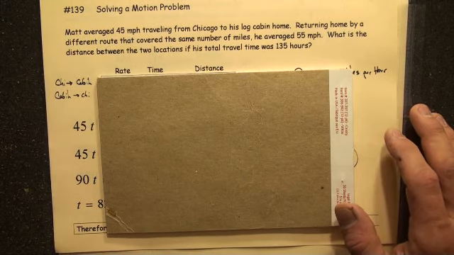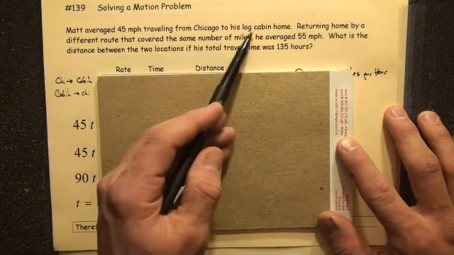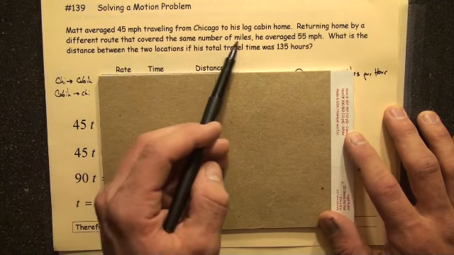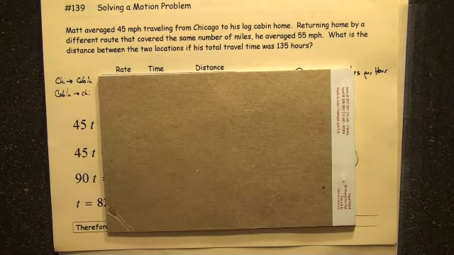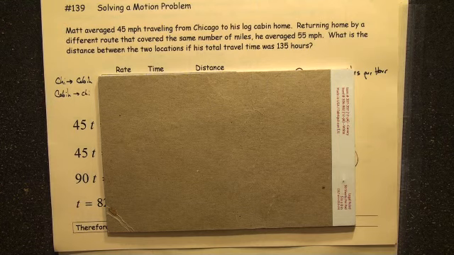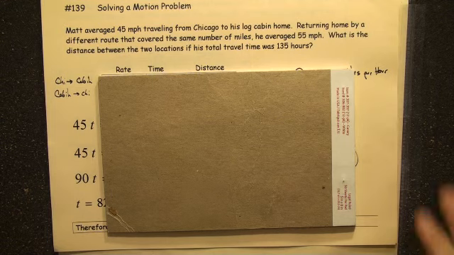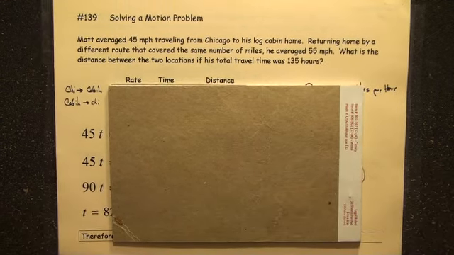It's telling us that Matt averaged 45 miles per hour traveling from Chicago to his log cabin home. Returning home by a different route that covered the same number of miles, he averaged 55 miles per hour. What is the distance between the two locations if his total time was 135 hours? Now, it sounds as if there was probably traffic driving out there, and perhaps he left at a better time on the way back because he made better time. He averaged 55 miles per hour.